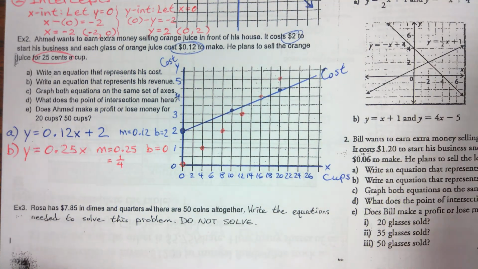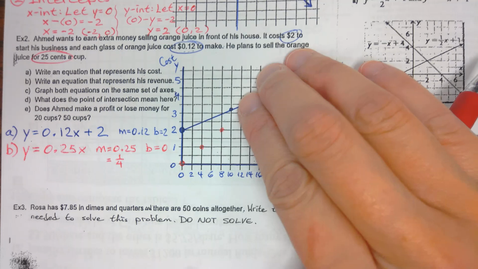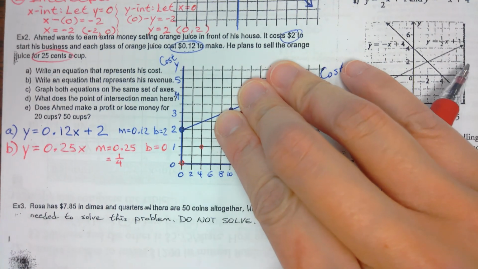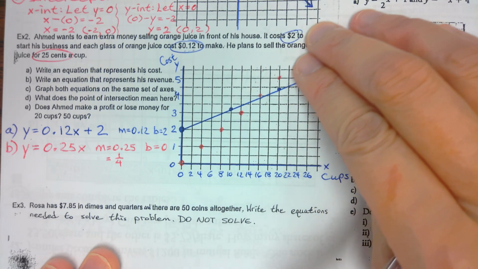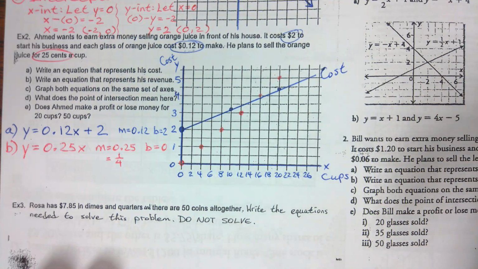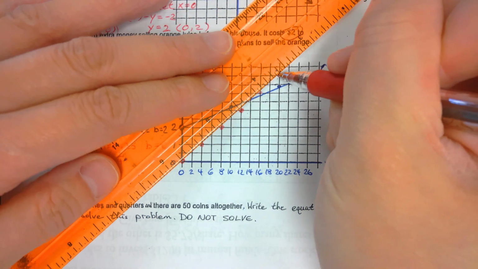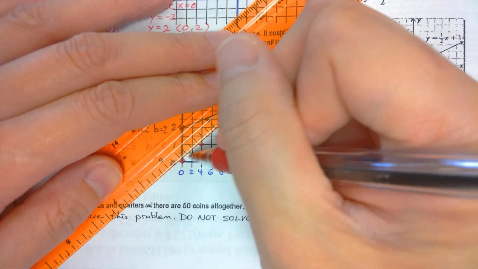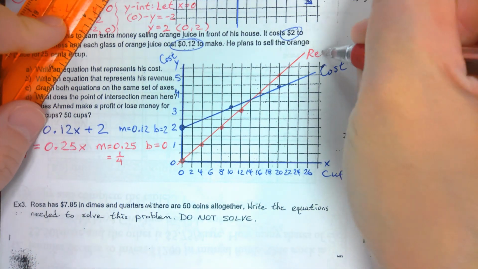When should I stop? If I just did 2 points, is this good enough? No. What do I want to see? I want to see my lines cross. That was the purpose of this question. I want to see the 2 lines cross, so I want to keep going until I see it get past the other line. So this is my revenue.